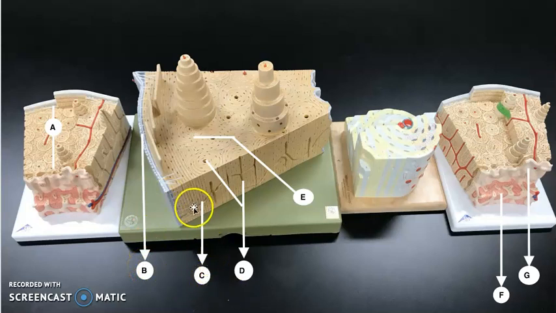And C, you see the horizontal bony canal, we will call the perforating or Volkmann's canal. And the vertical canal is shown with the D, and it is the central canal or Haversian canal. And E, the tiny bony chambers you can see here as well. This is the model for the osteon. We will call them lacunae.